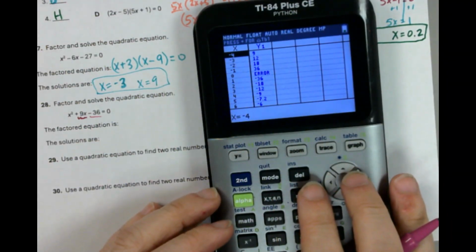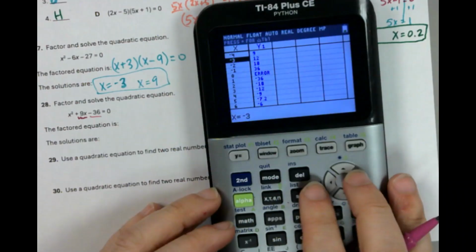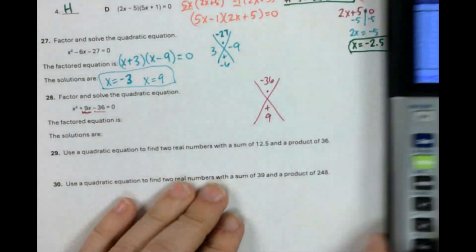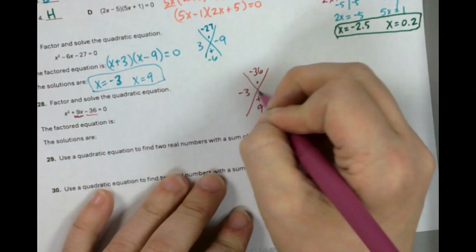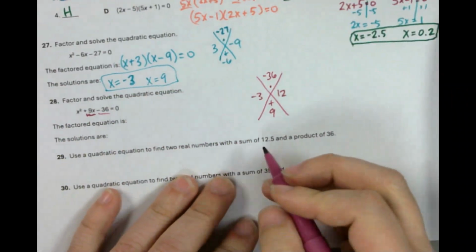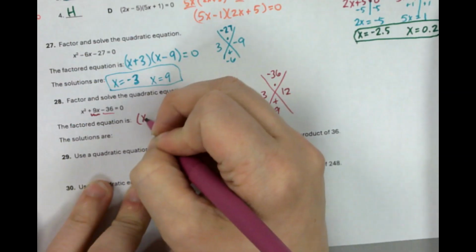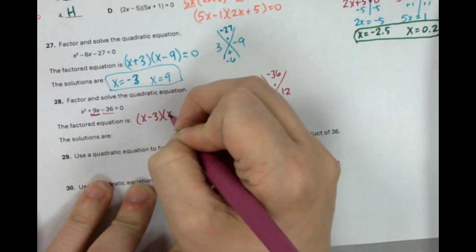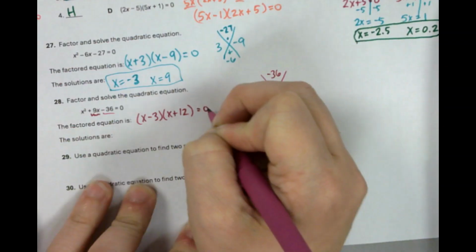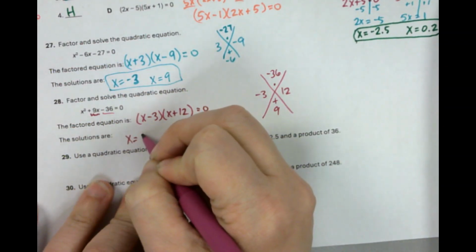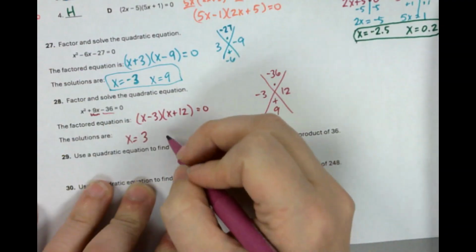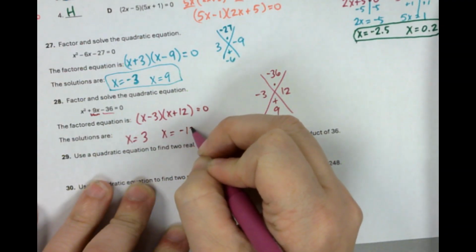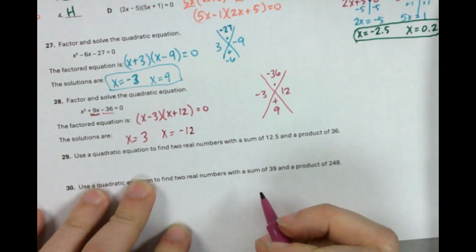Negative 4 plus 9 is 5. Negative 3 plus 12 is 9. We found that one so quickly. Negative 3 and 12. That means factored form: x minus 3, x plus 12 equals 0. Our solutions, x equals positive 3 because we would have to add 3. X equals negative 12 because we'd have to subtract 12.